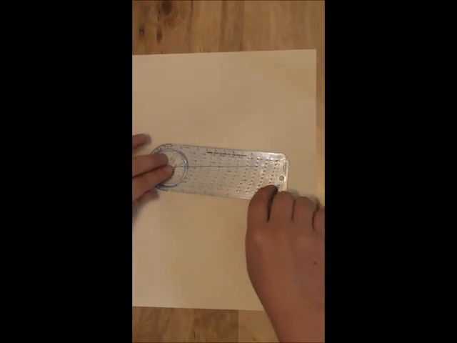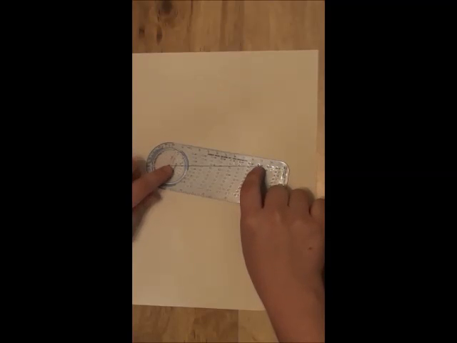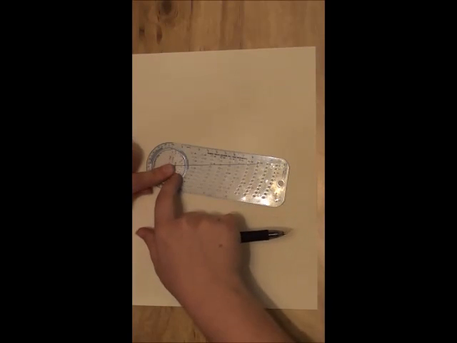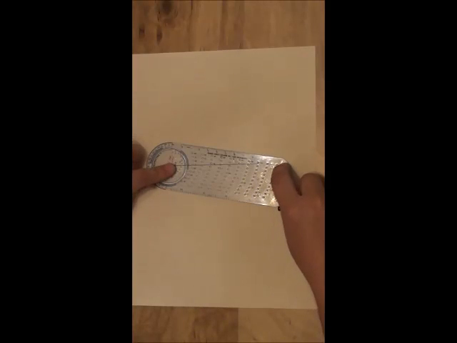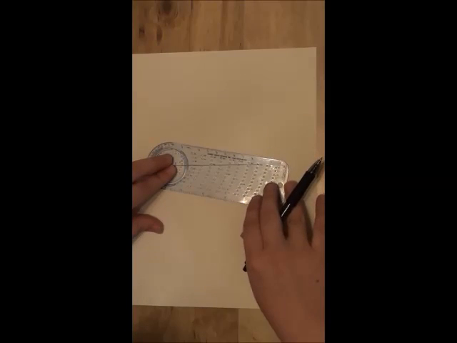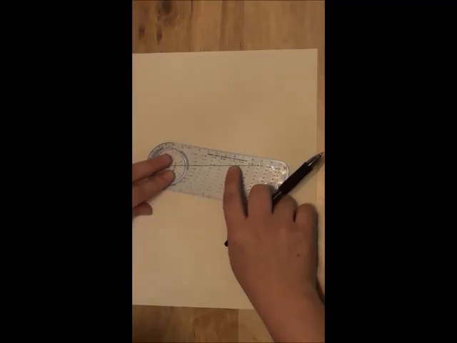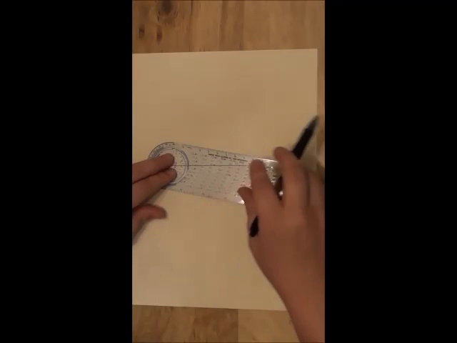Now you need to draw an arc, but the size of the arc has to be at least halfway between the end points. So you don't want to pick any of these small ones down here. And you're welcome to pick 120, the biggest one, but be careful because you might run out of paper. Typically for this one, the line's about 100 long, so 60 or 70 is a good number to pick. I'm going to pick 70.